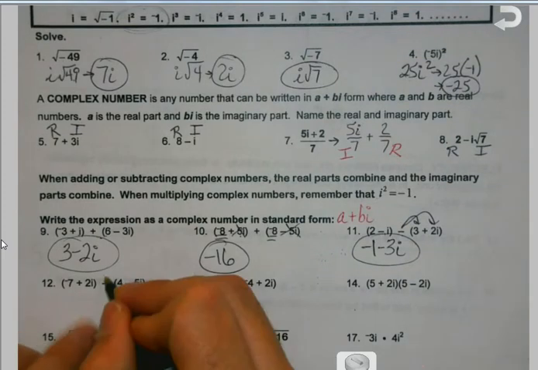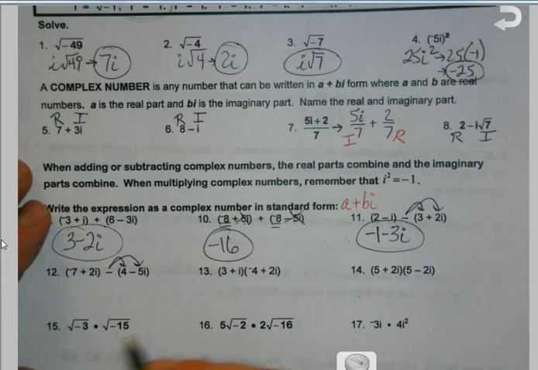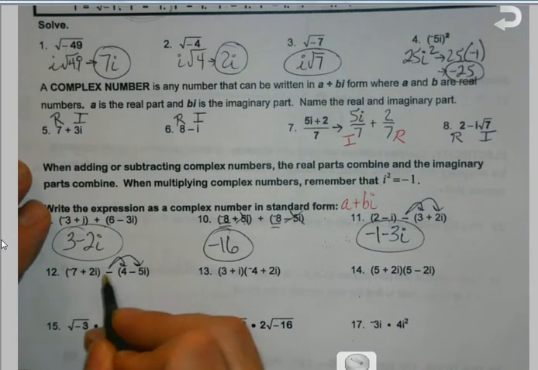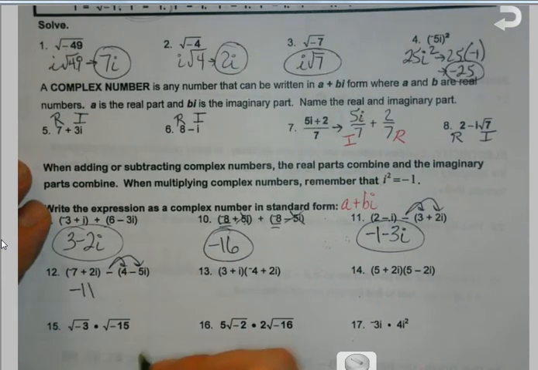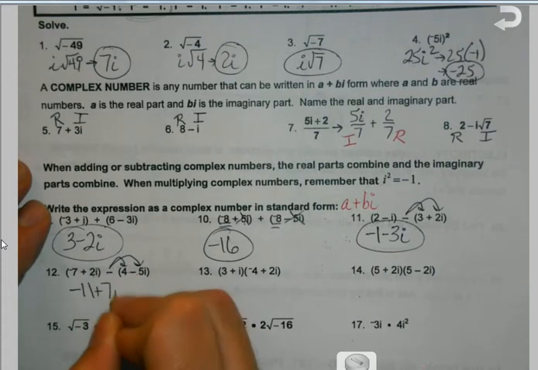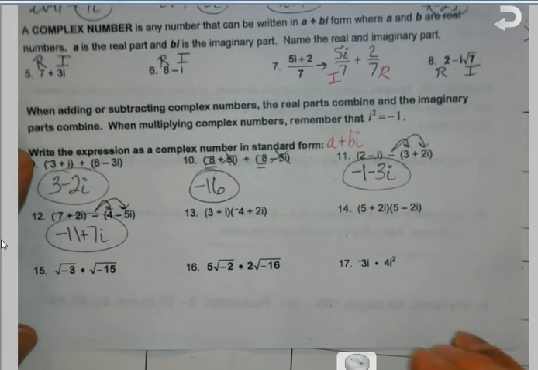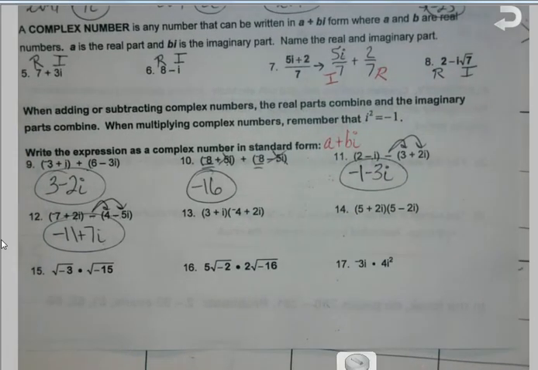Same thing here on 12. It's sort of like looking at that negative as I'm distributing it through. Negative 7 minus 4 is negative 11. 2 minus negative 5, or 2 plus 5, is 7. You're like, yeah, oh, bless you. This is great. These are just rolling along. I'm just combining things. Then comes the part to be careful.